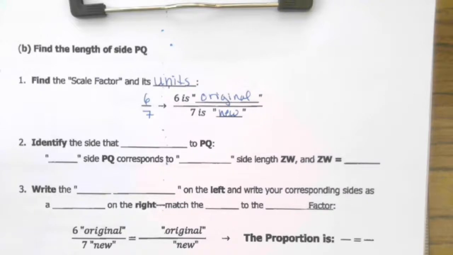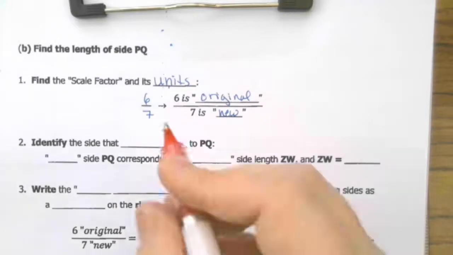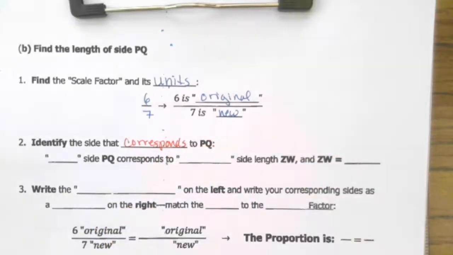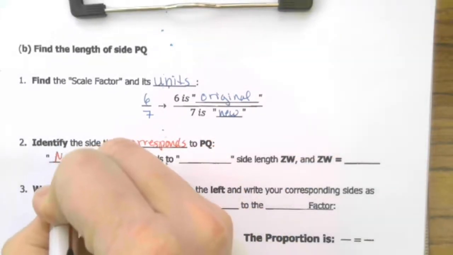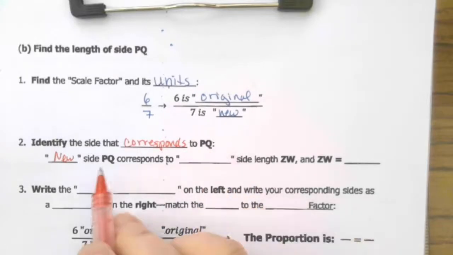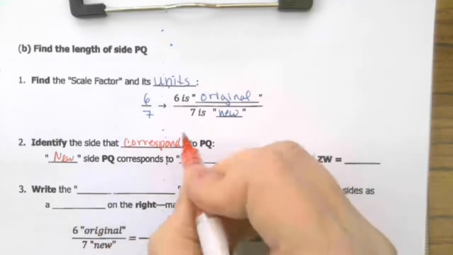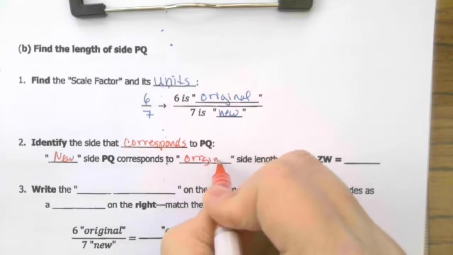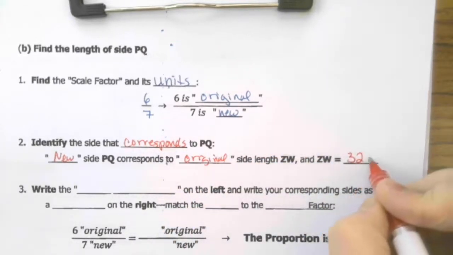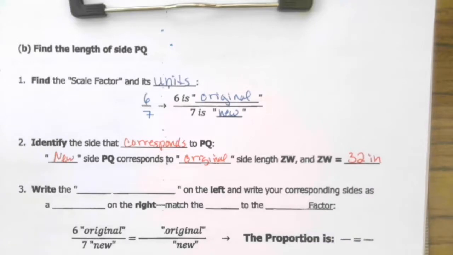Okay, step 2, identify the side that corresponds to PQ in the drawing. So the new side PQ corresponds to original side length ZW, and ZW in the drawing is 32 inches.